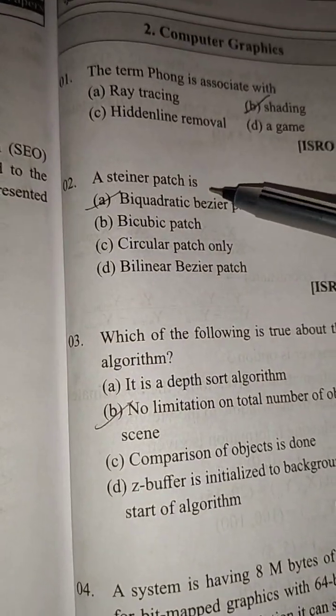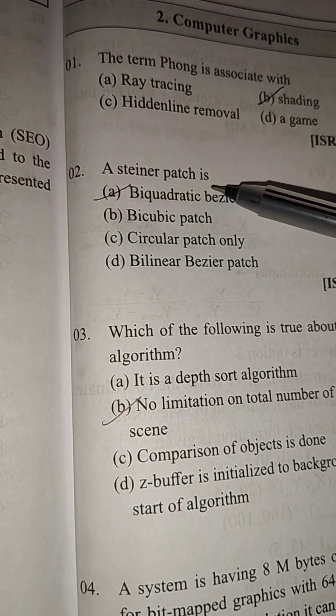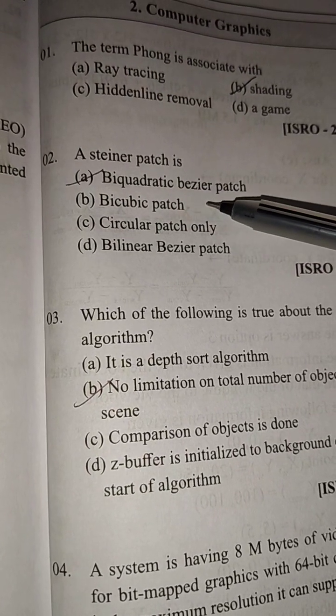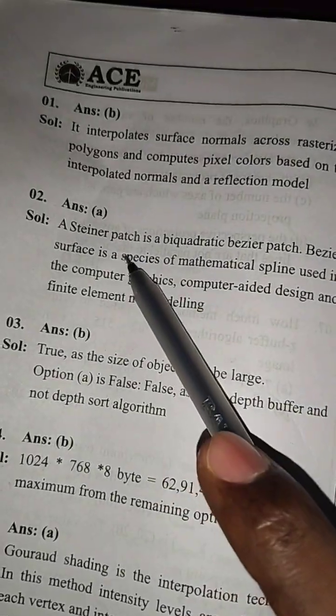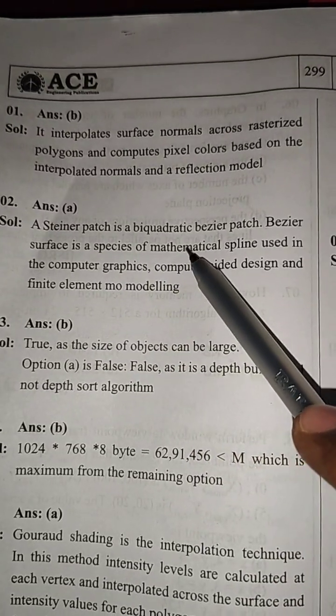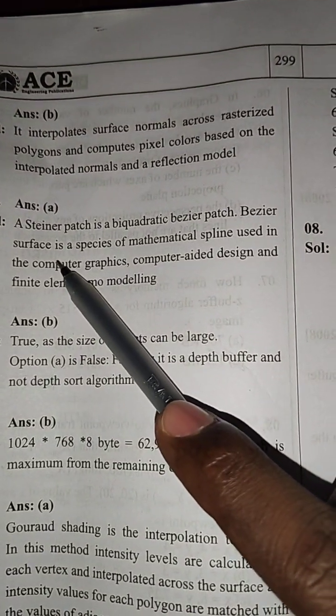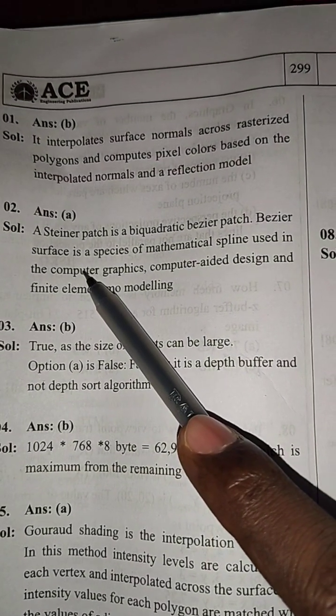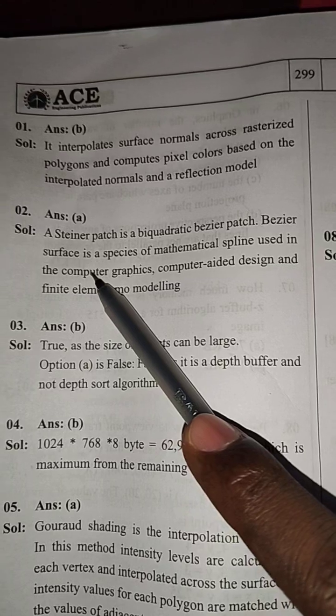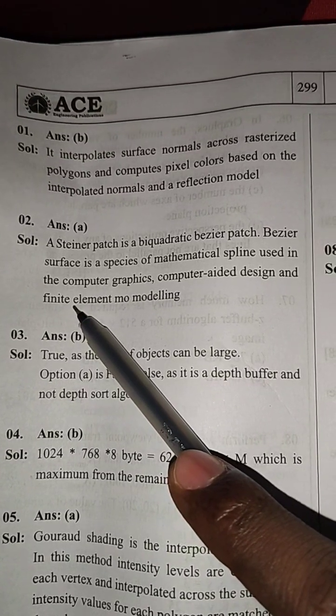The Steiner patch is a biquadratic Bezier patch. A Bezier patch is a biquadrilateral Bezier patch. A Bezier surface specifies a mathematical spline used in computer graphics, computer aided design, and finite element modeling.